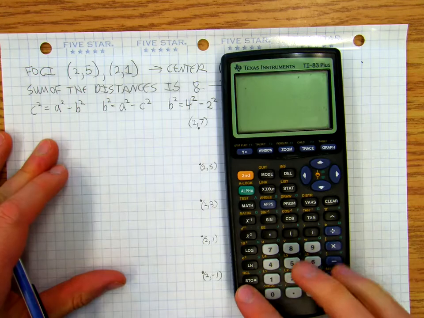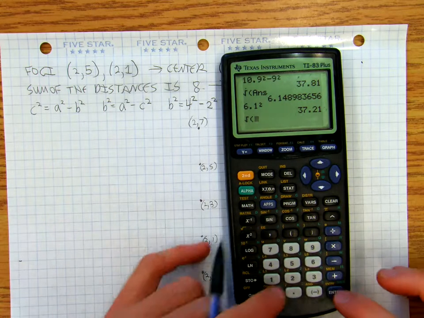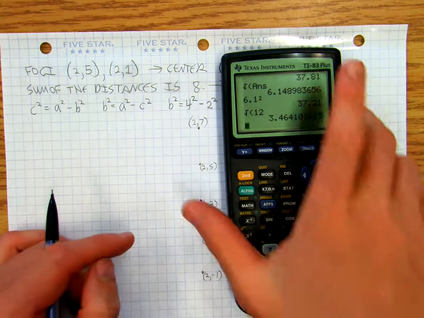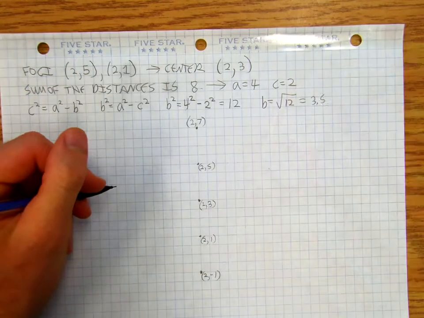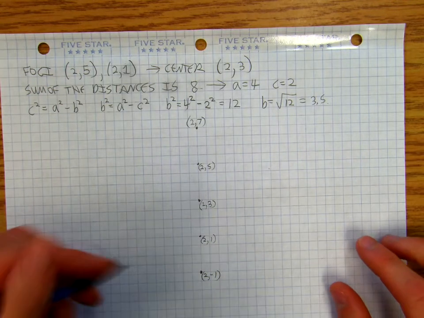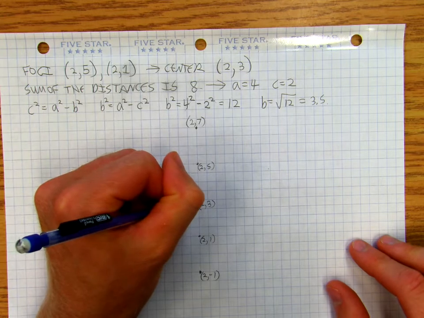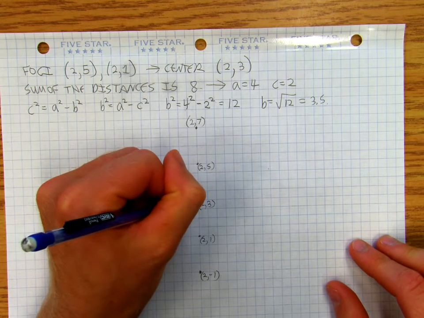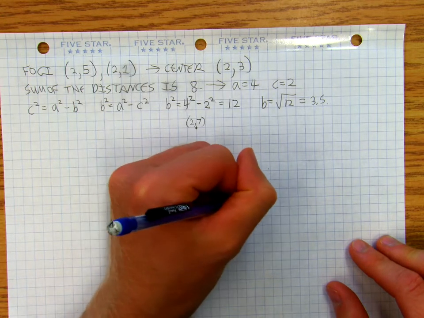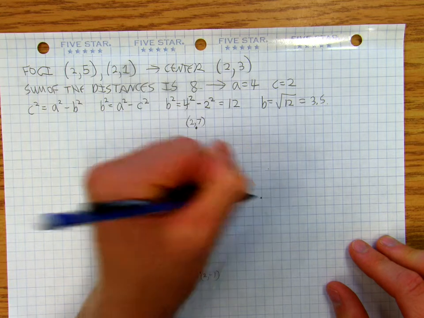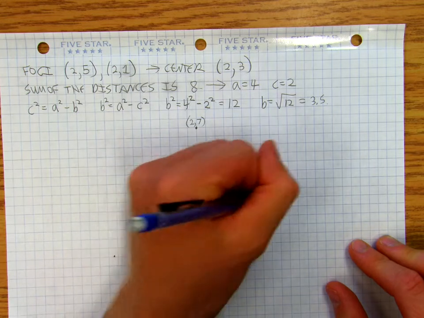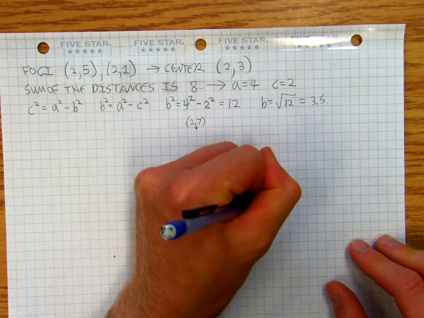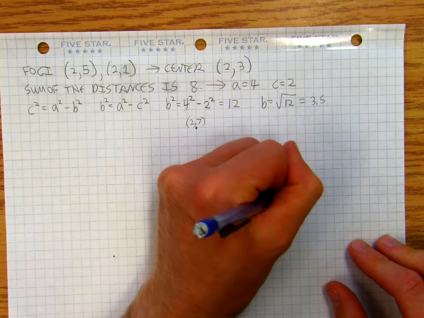And the square root of 12 is 3.46 exactly. So if I go over here from my center, I go 1, 2, 3, 3.46. So that's going to be the point (5.46, 3).